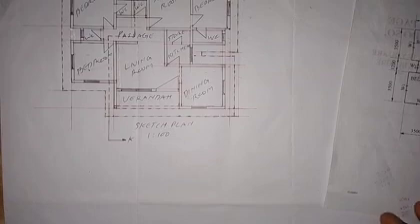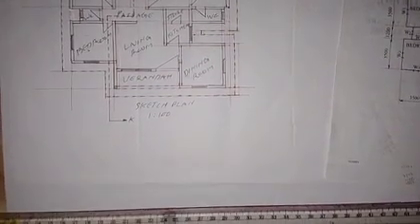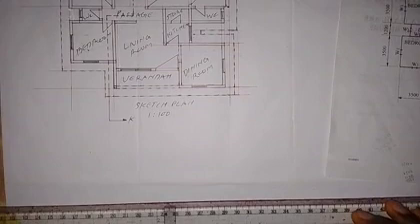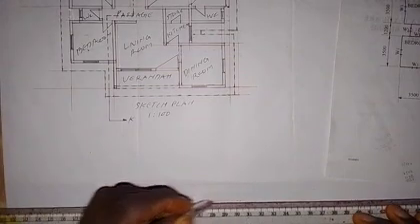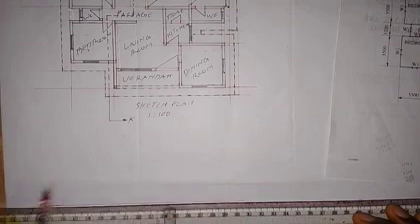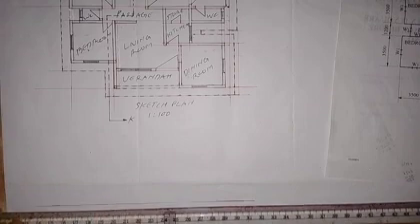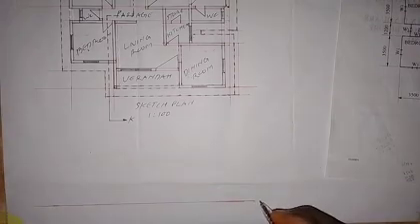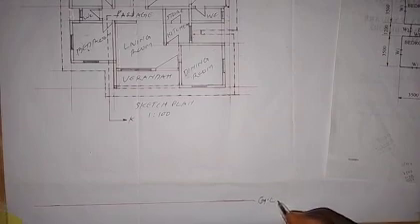So the first thing that we need to do here is to draw what we call the ground line. So I'm going to draw a horizontal line here, as the ground level line. So let me put GL here. Okay, so for ground level, this is GL.